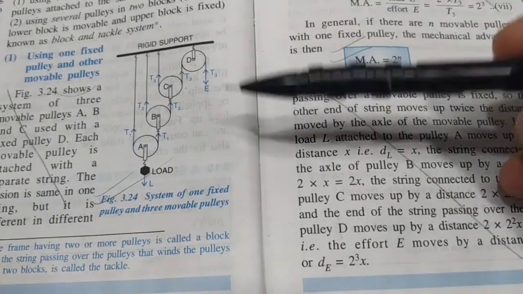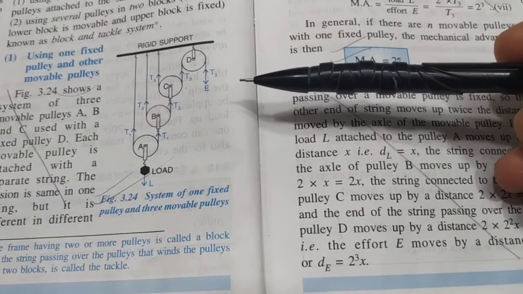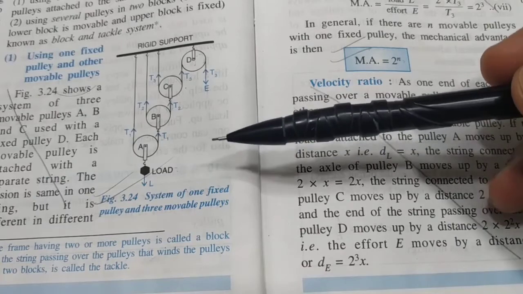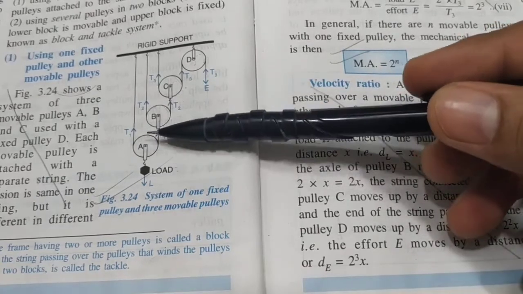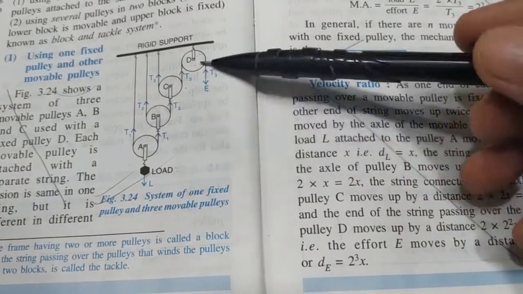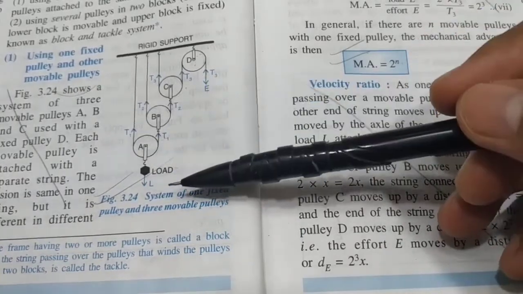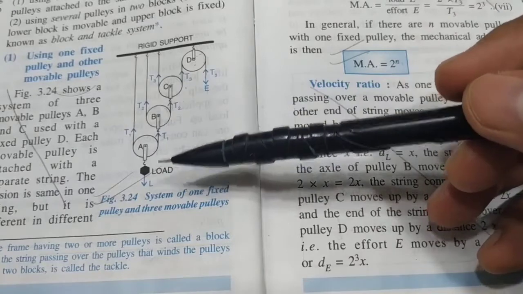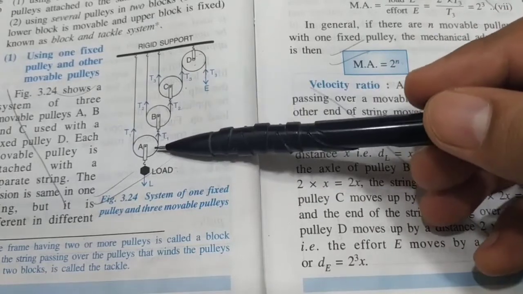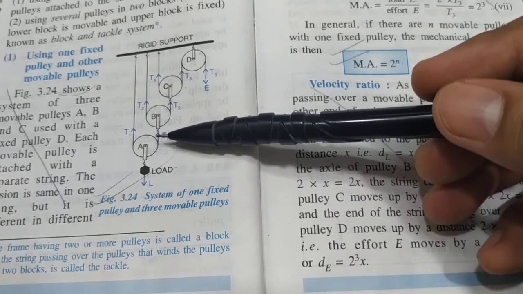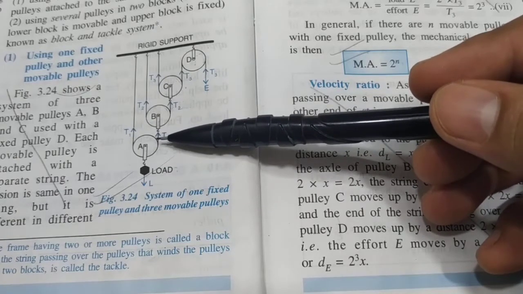Now practically, the mechanical advantage won't exactly be 8, it will be slightly less than that because of 2 reasons. First of all, the pulleys and the strings are not weightless, they have a weight. So you are not just lifting the load, you are lifting the weight of these movable pulleys as well as the strings. Now, no matter how light they may be, still that reduces the efficiency. And the second issue here is obviously the friction between the bearings of the pulley.